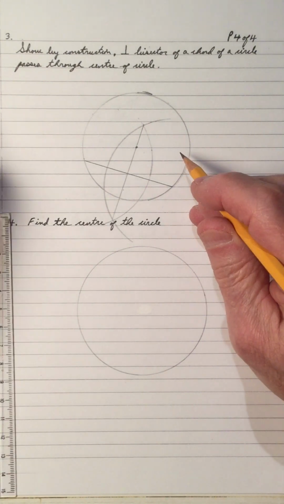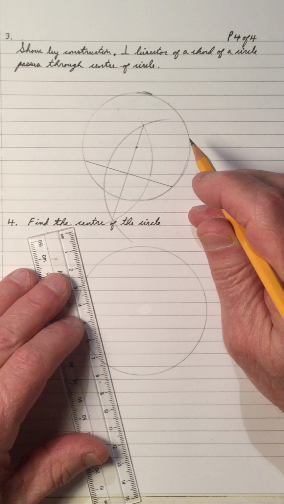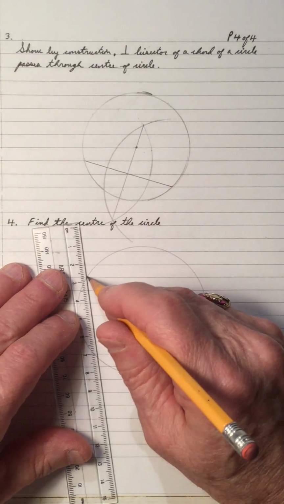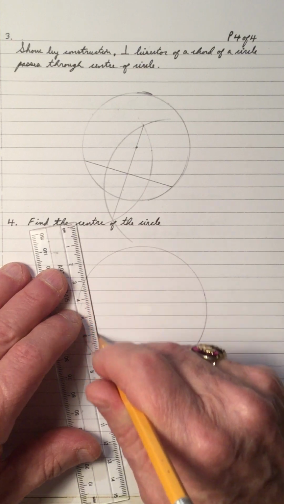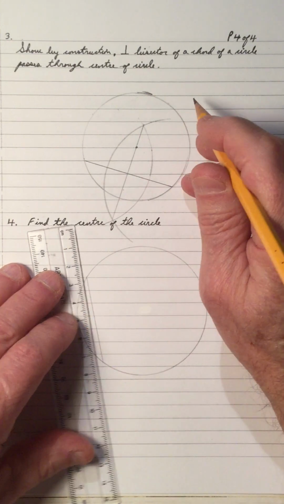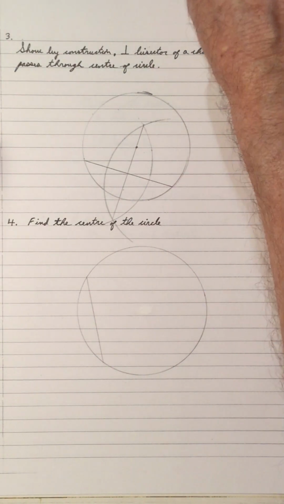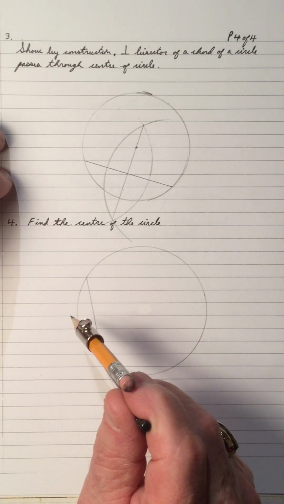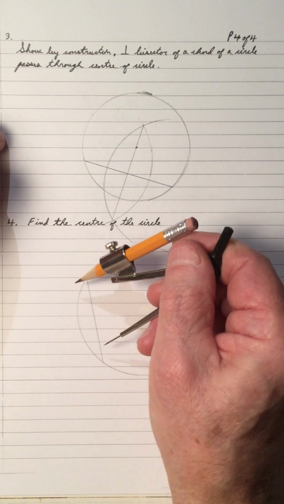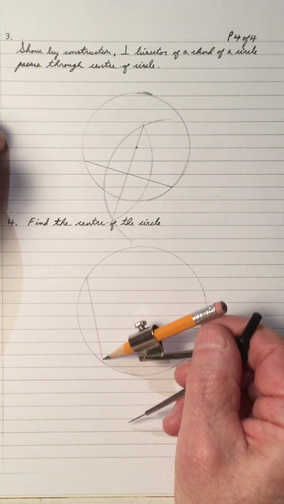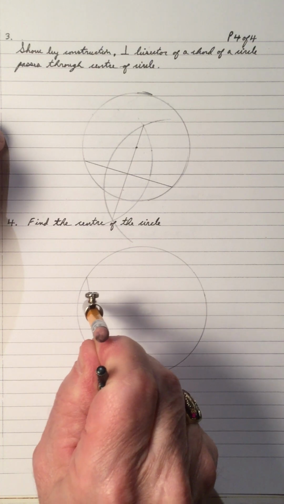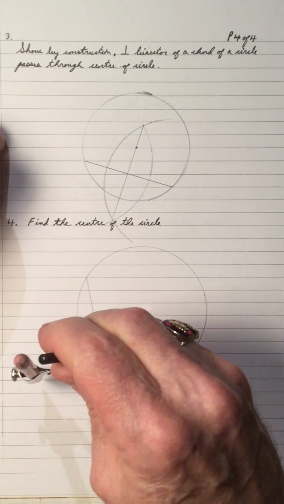So let's draw a chord. Draw any chord we want. Doesn't make any difference. Here we go. Let's take this one. Now, let's draw the perpendicular bisector of that chord, with a radius greater than half the length of the segment. So there's the chord. I'll put the compass here and stretch it out so it's greater than half the length. And I'll draw an arc.